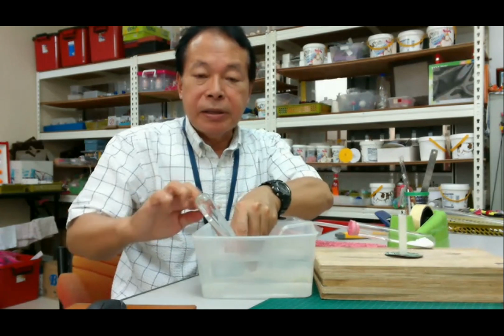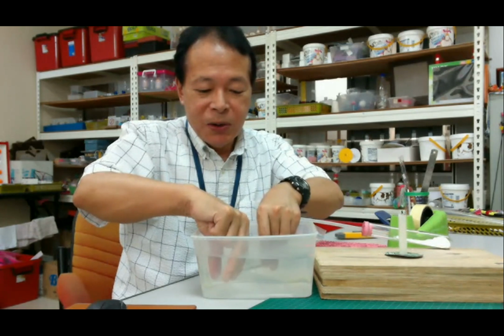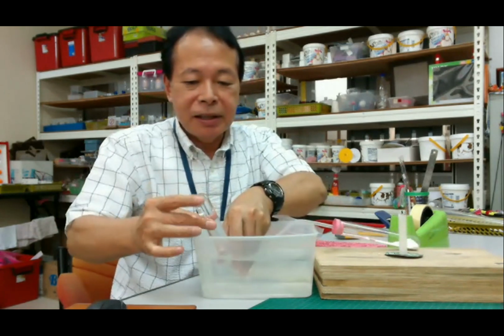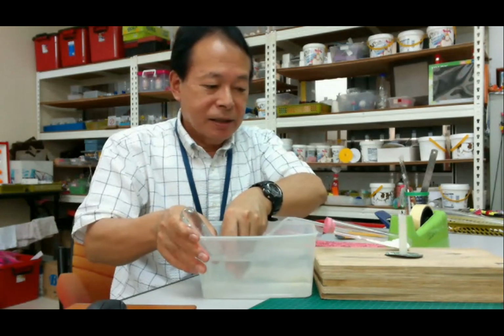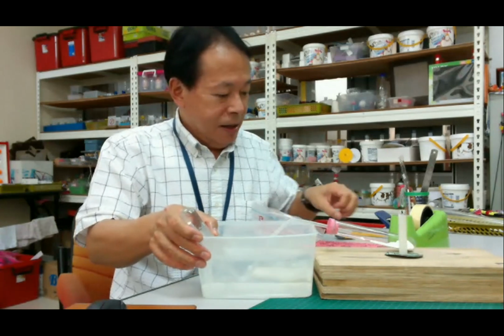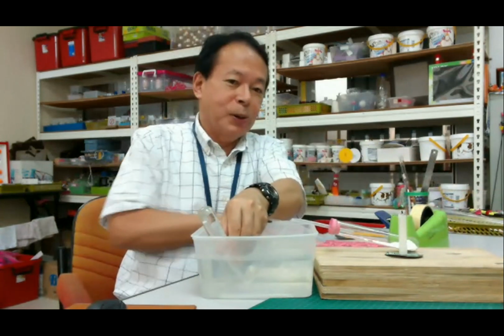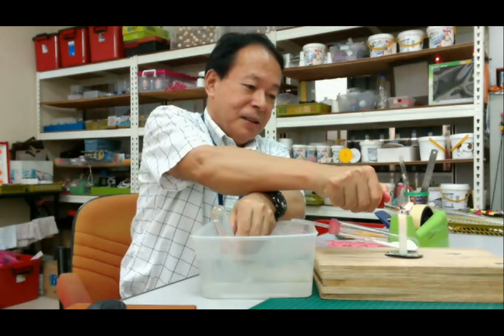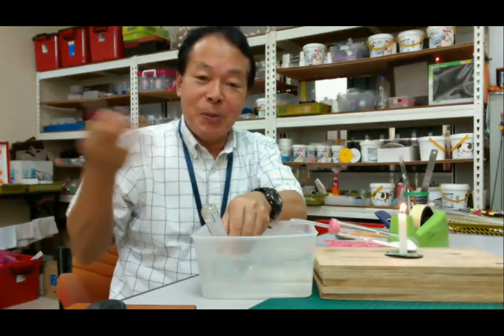Okay, the flow of the water. Sorry, once more. Okay, the flow of the water. Then light the candle. Today I'm doing it alone. If you have a friend, please cooperate with each other.